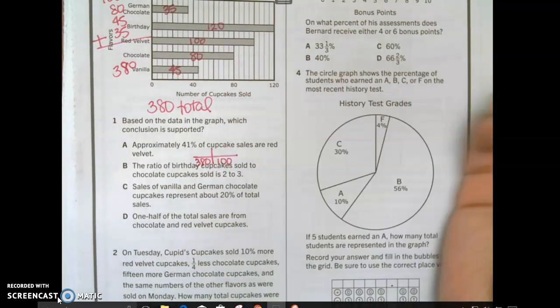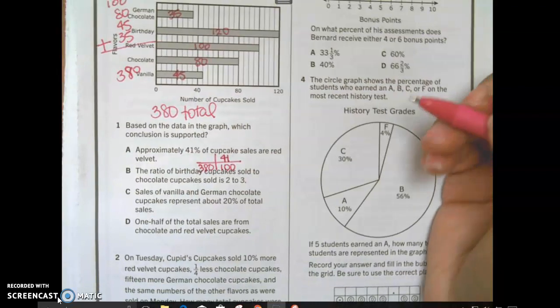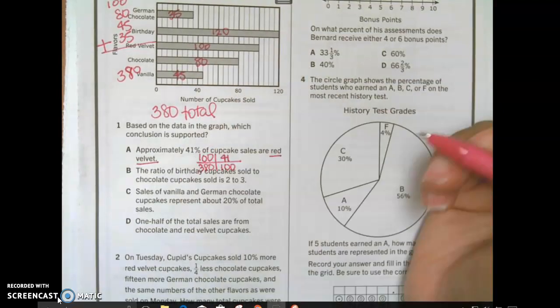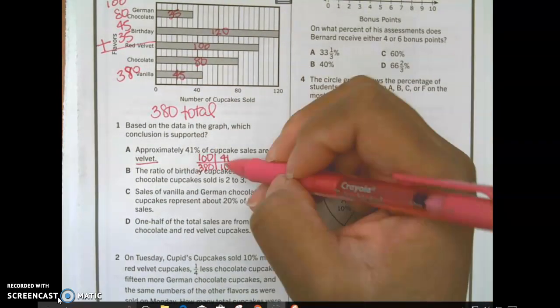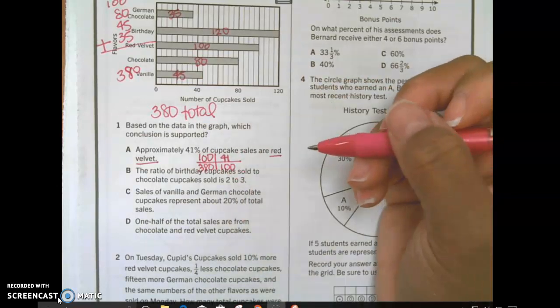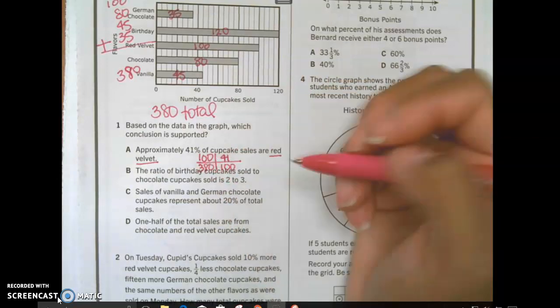Good. And 41 on 41. And then what goes here? 100. If I cross multiply these two, what will I get? First of all, what can I do with this 100 and 380?